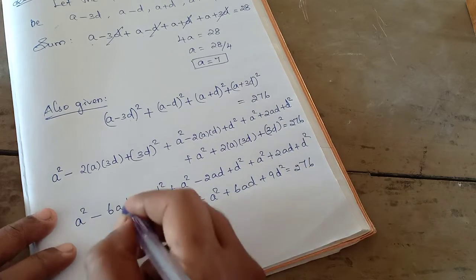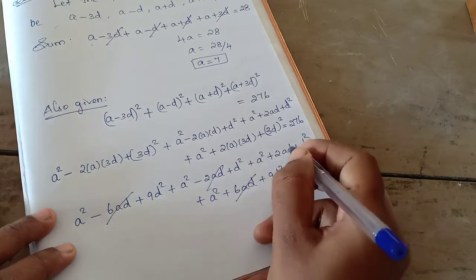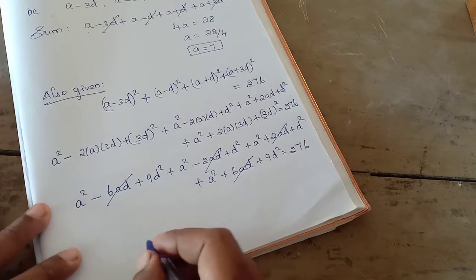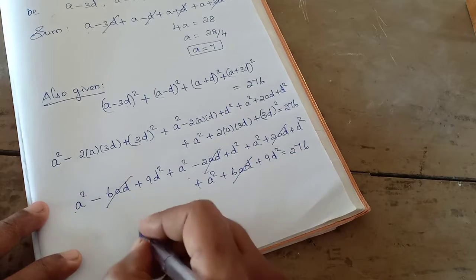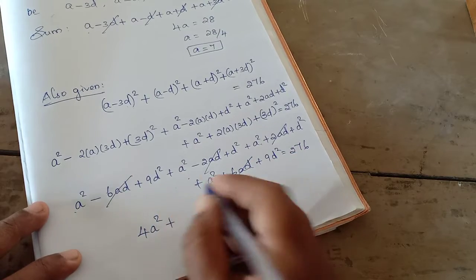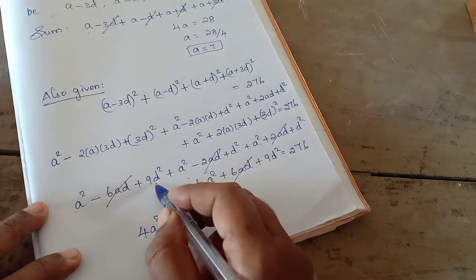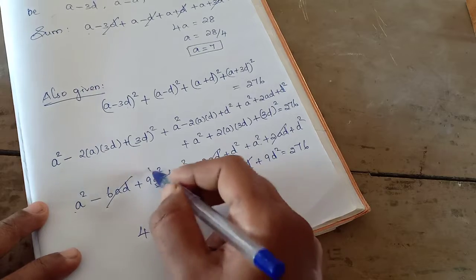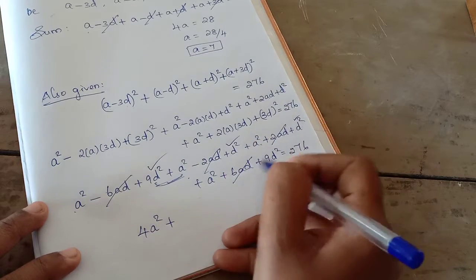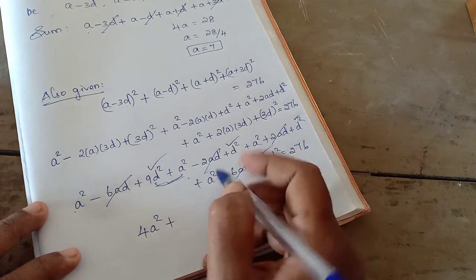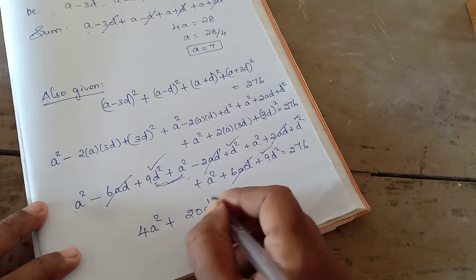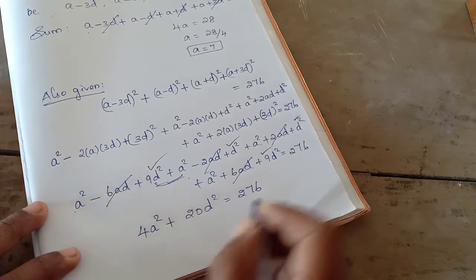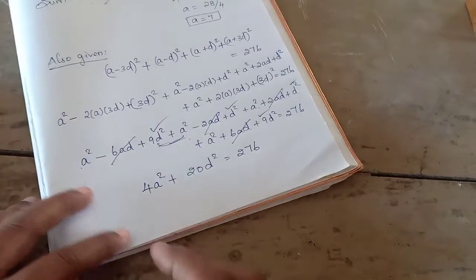Then cancel the possible terms. Here it will cancel, no? After that, here A square, 4A square. Then D square, 9D square, D square, 9D square. So 20D square. So 20D square equal to 276. Already we know the value for A. Substitute here.